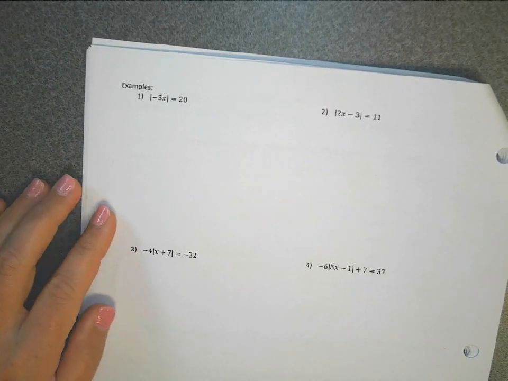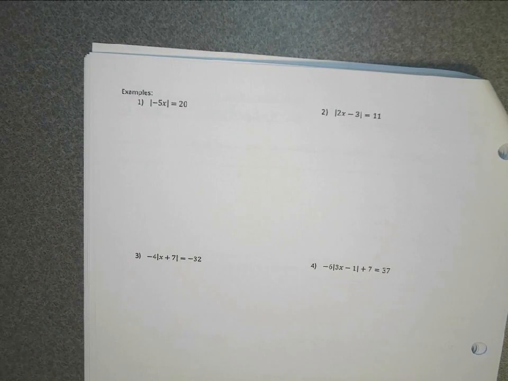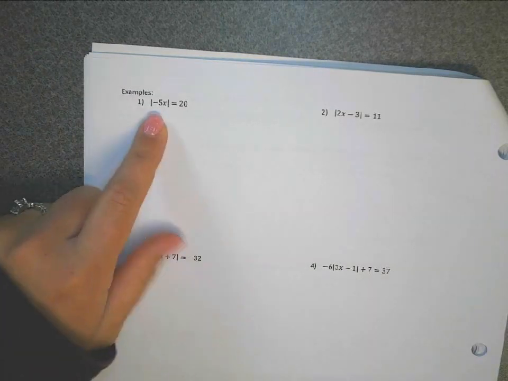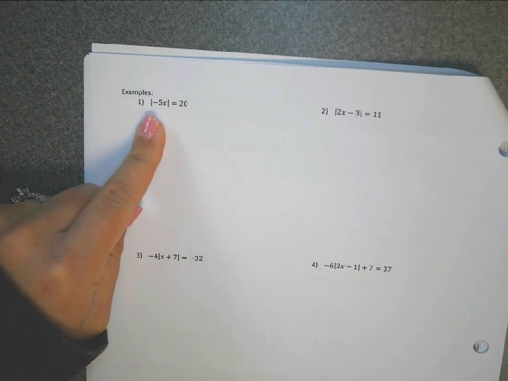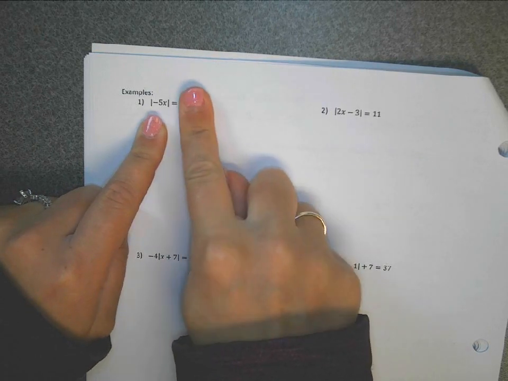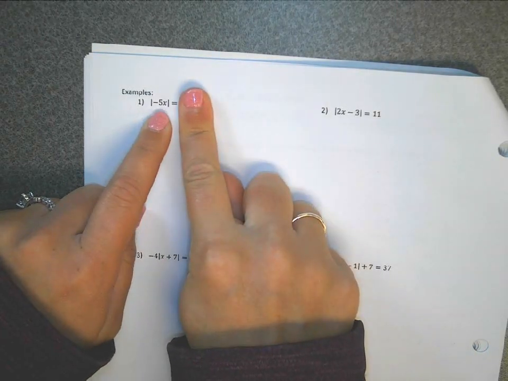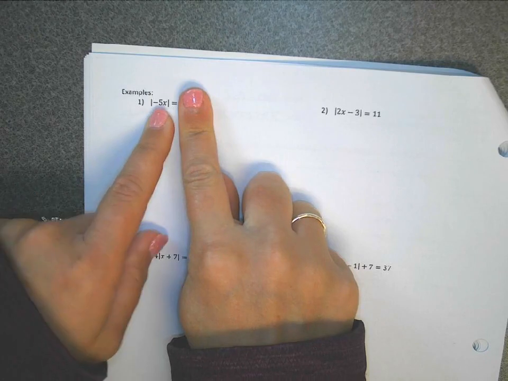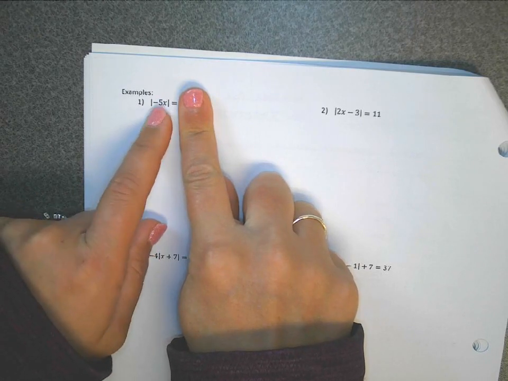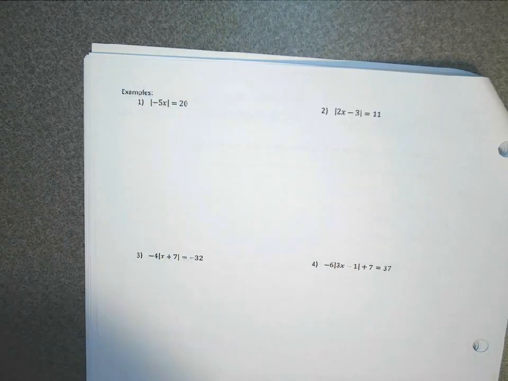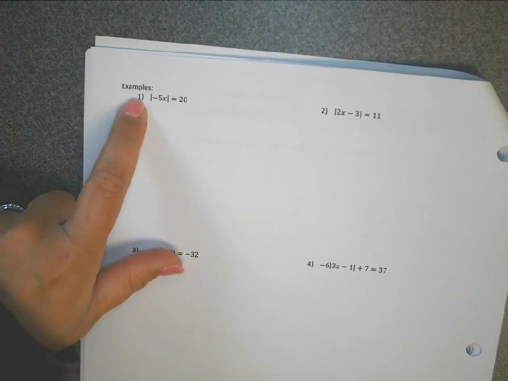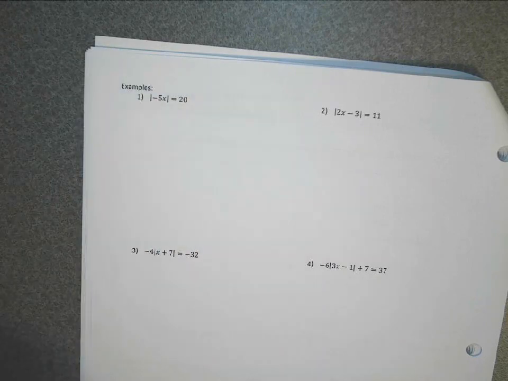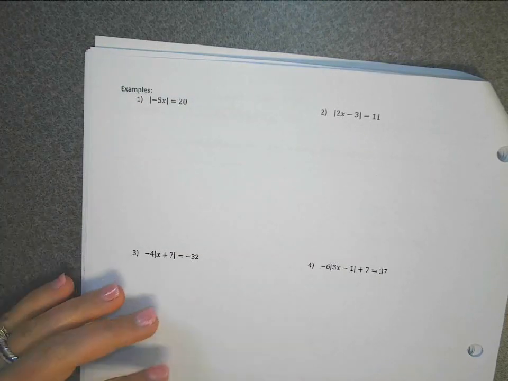Now step 1 says to get the brackets by themselves. Are the brackets alone? Yeah, they are, because they're on one side of the equal sign and they're all by themselves over there. There's stuff inside of them. I don't really care what's inside of them. I just want to make sure there's nothing extra on the outsides of them. Does that make sense? So I don't want to have numbers out front or numbers behind it, okay? So that step 1 is done.